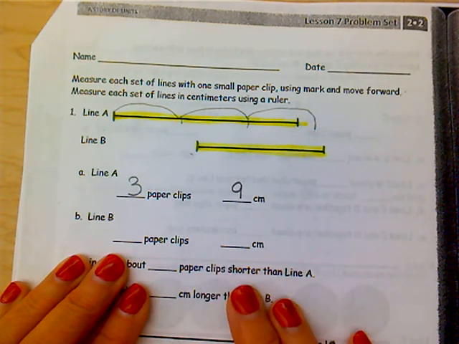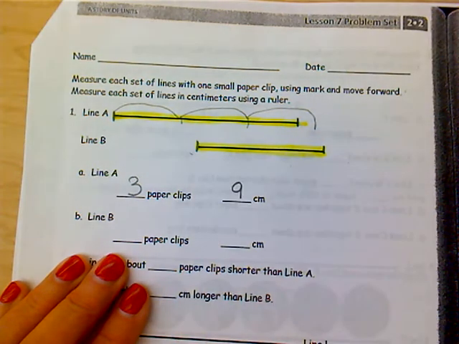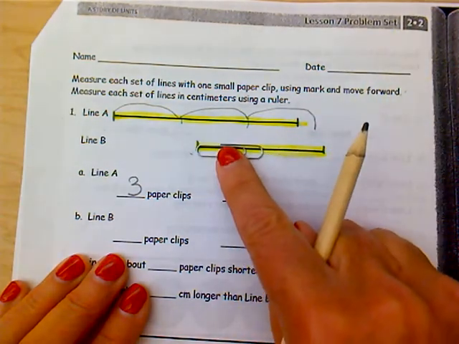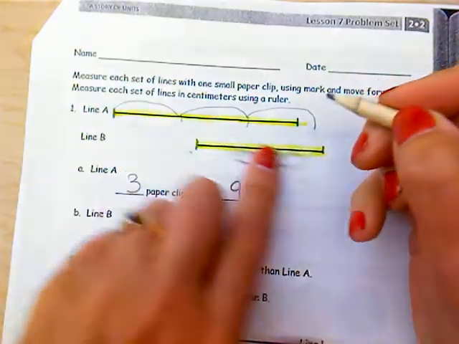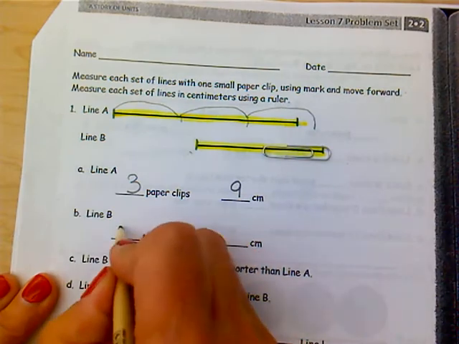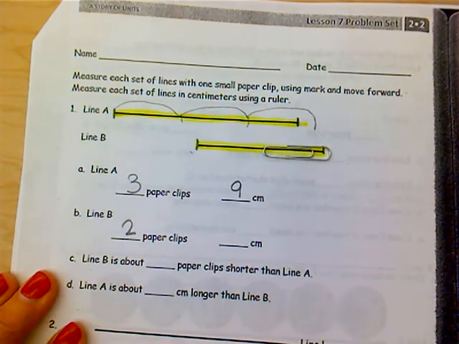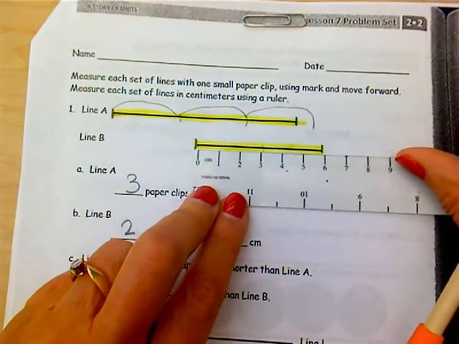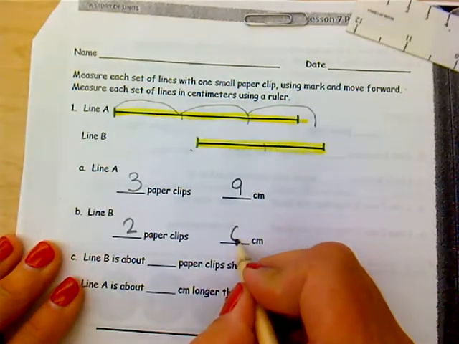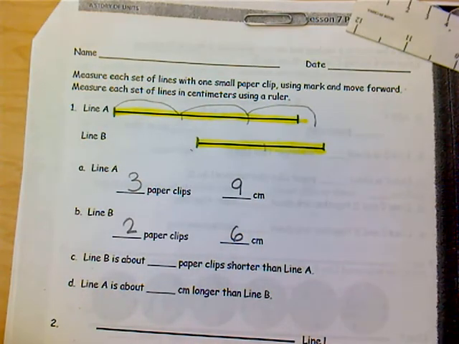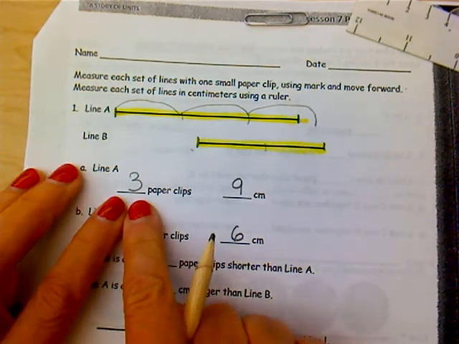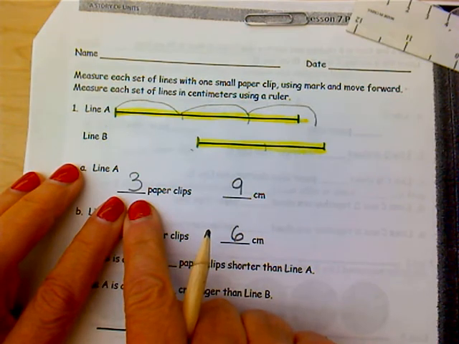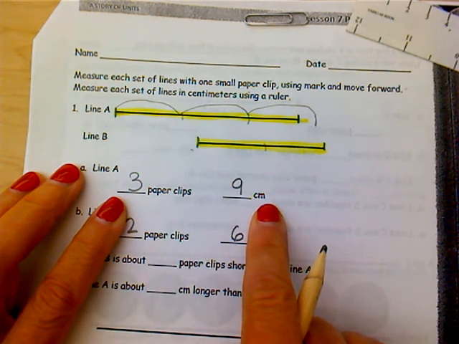All right. So when you measured this line, did you get the same as I did, which was about 2 paper clips? So about 2 paper clips compared to centimeters, which was about 6 centimeters. Now I want to talk about that for just a minute. Why is there 3 paper clips compared to 9 centimeters?